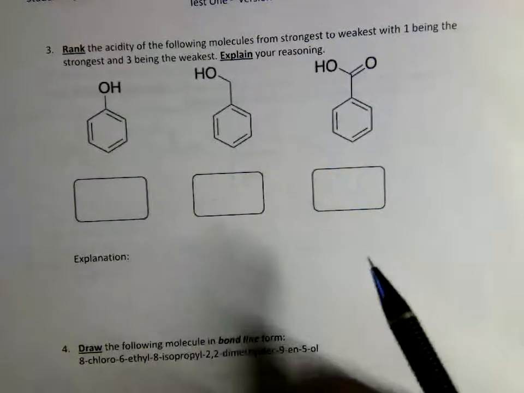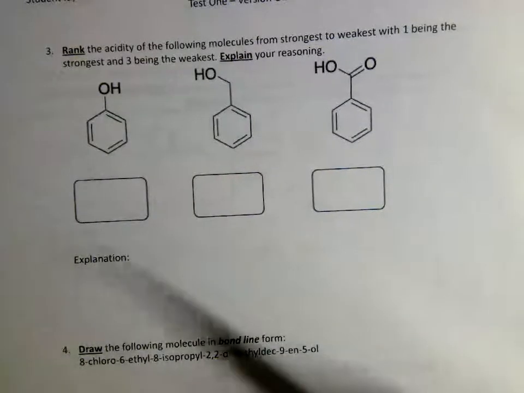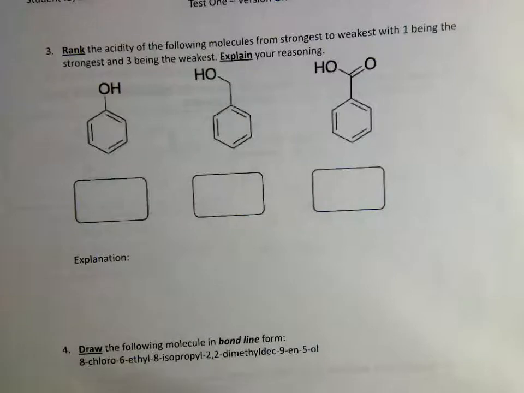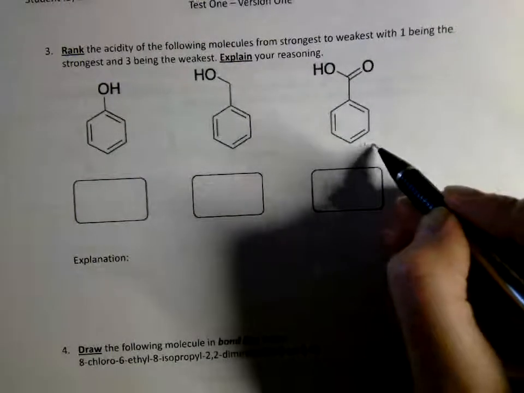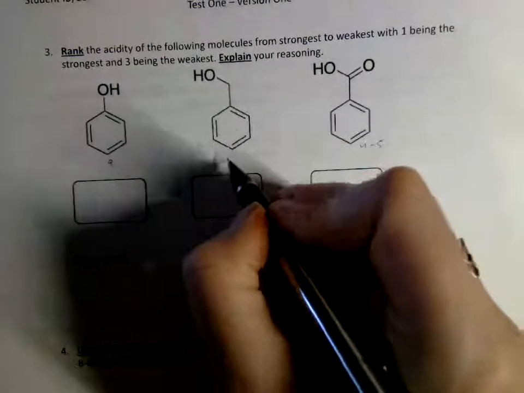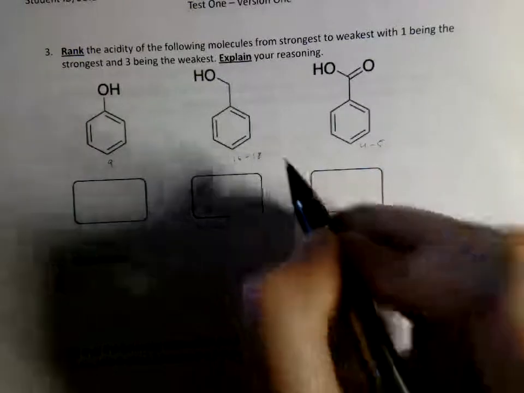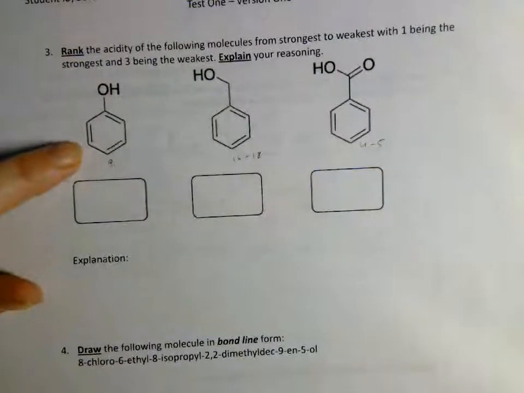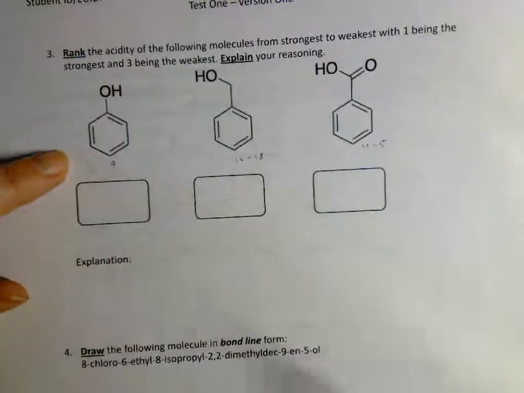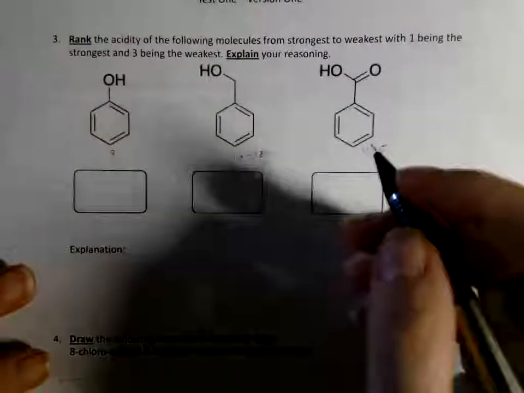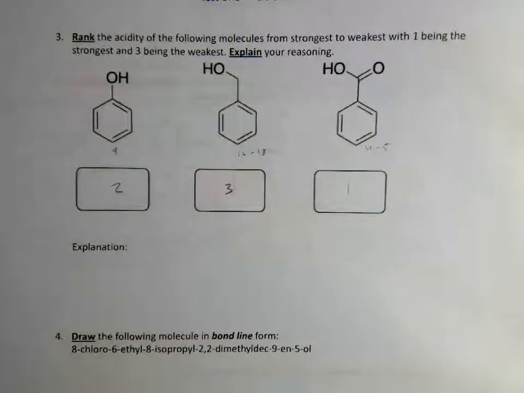Okay, rank the acidity of the following molecules from strongest to weakest, with 1 being the strongest and 3 being the weakest. If you know the pKa's of these things off the top of your head, you should know this is 4 to 5, this is 9, and this is 16 to 18. Phenol is a specific pKa that you should have memorized. But even if you didn't have those memorized, you could still get those answers through reasoning, and we want you to be able to reason through this.